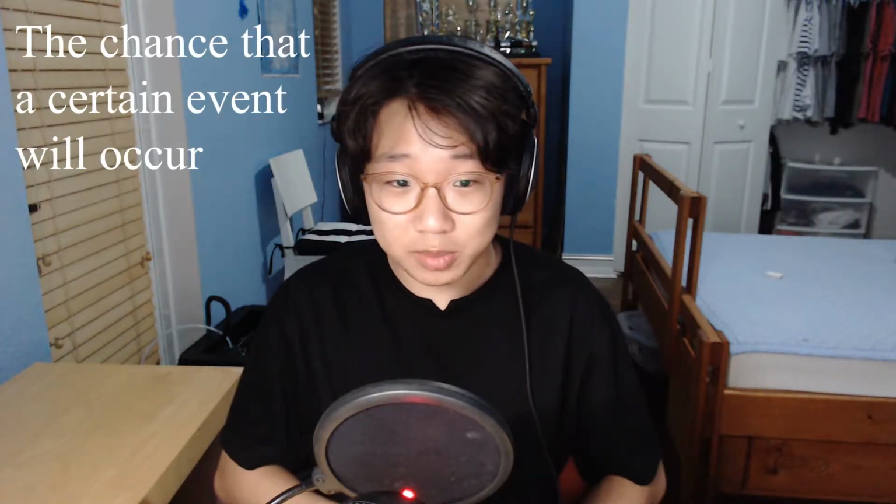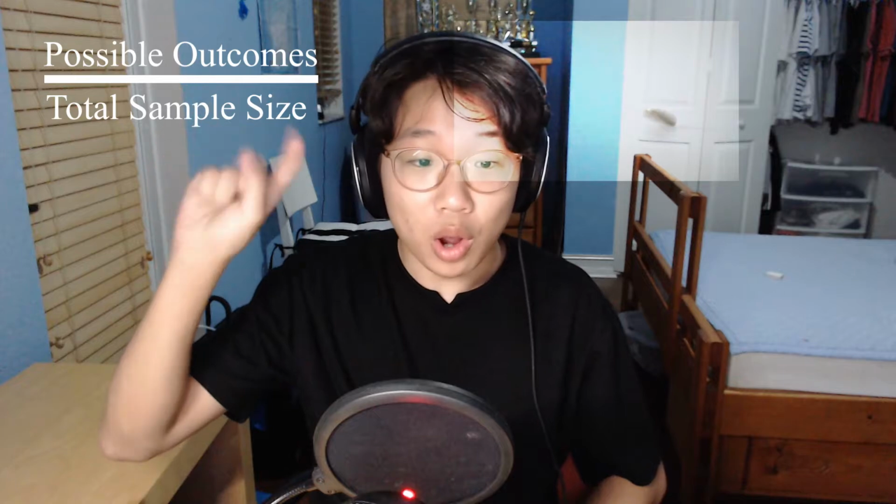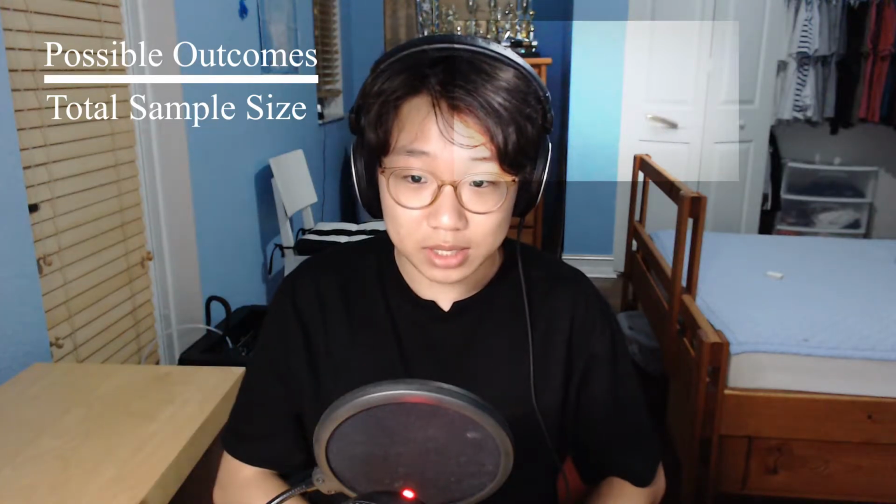Alright. So, I guess I'll go over what is probability. Well, probability is the calculation of the chance that a certain event will occur in a random experiment, such as the probability of landing a coin 3 times in a row in tails. You can find the probability by putting the number of outcomes that the event could happen over the number of events in the sample size.